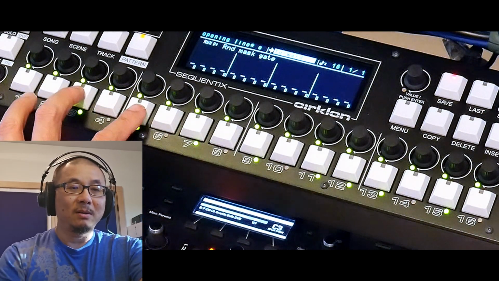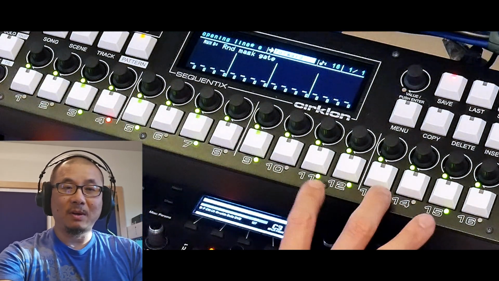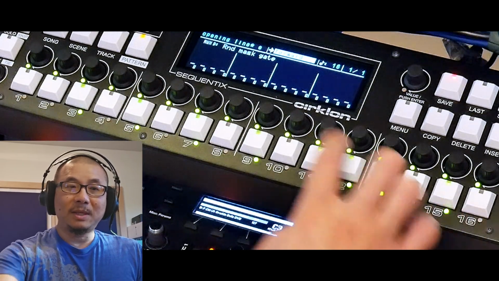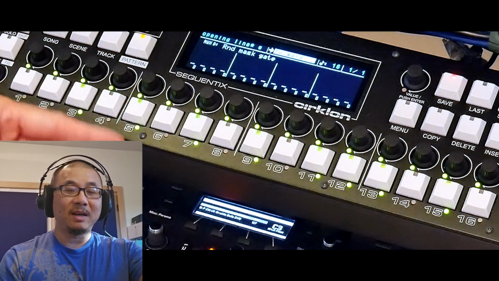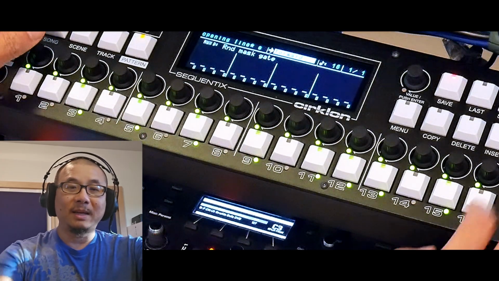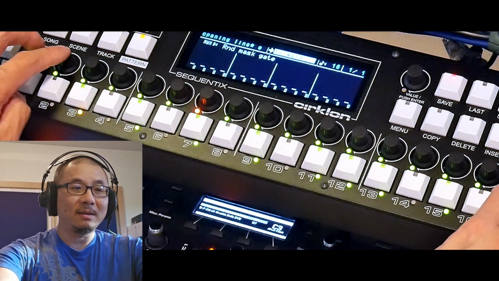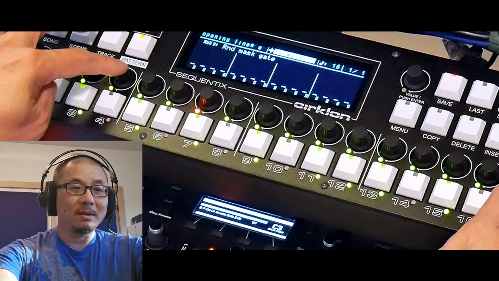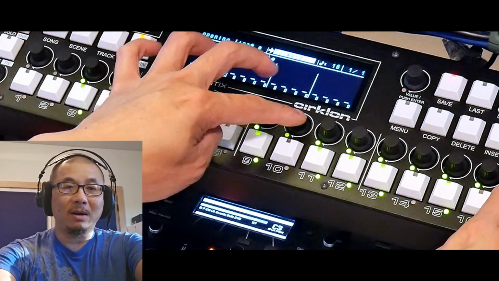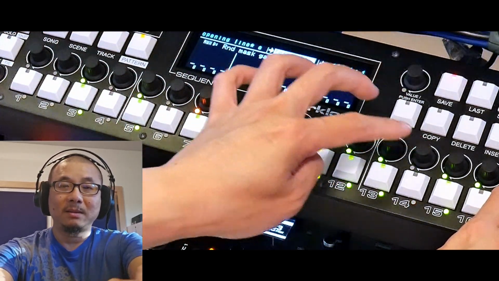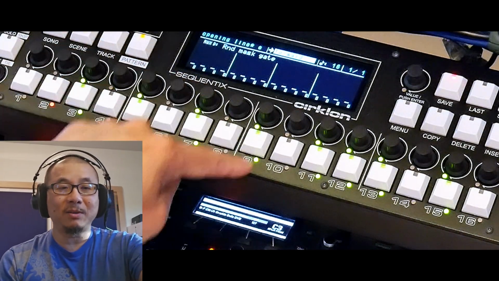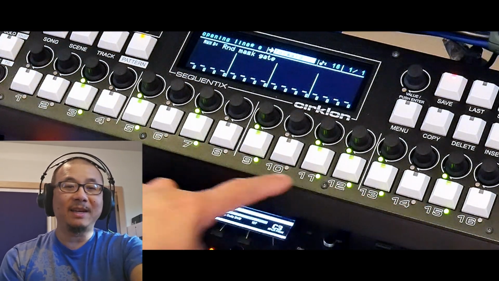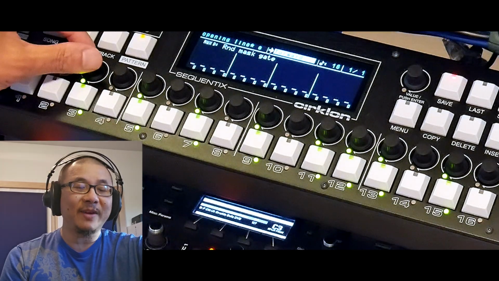So let me turn this all on. You see it's set to 0 right now, so that means a 0% chance of the note actually playing. And I ganged it. Let me only gang the ones that are on. Alright, that way I can turn one knob and all the notes that are actually gated to play on will be the ones that I am affecting.